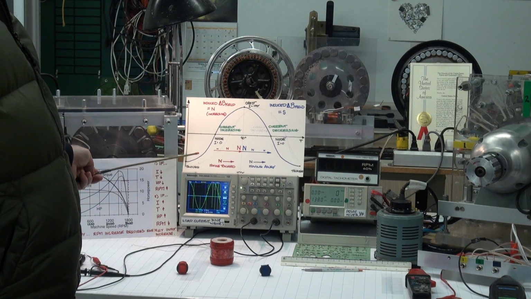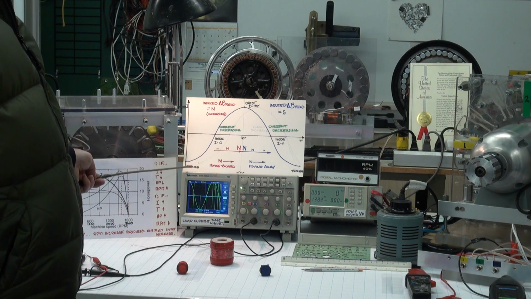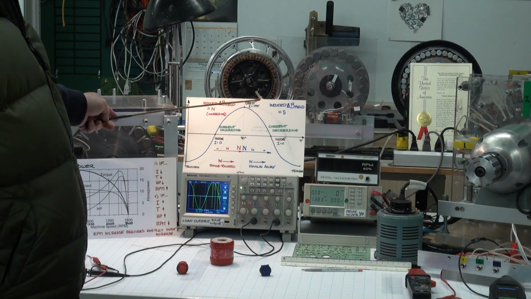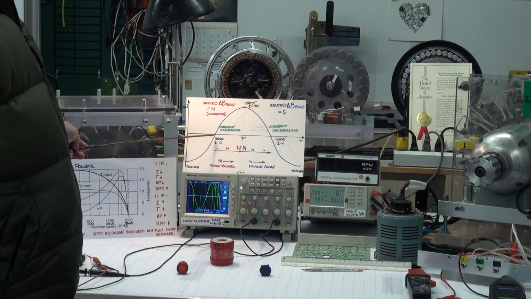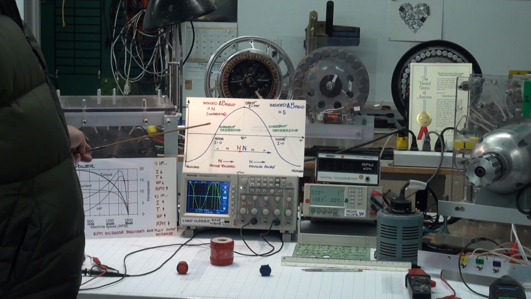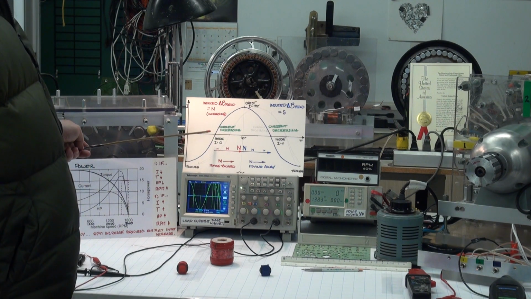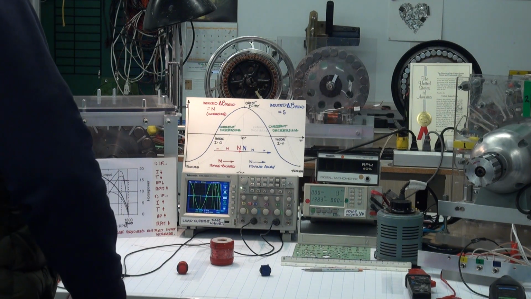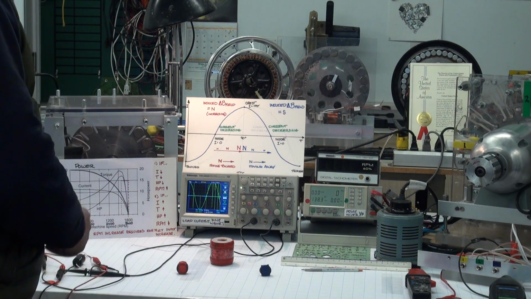The most bottom part of the sine wave is called the trough. The peak of the sine wave is called the crest. And where the sine wave crosses the 0 mark, that's called the node.